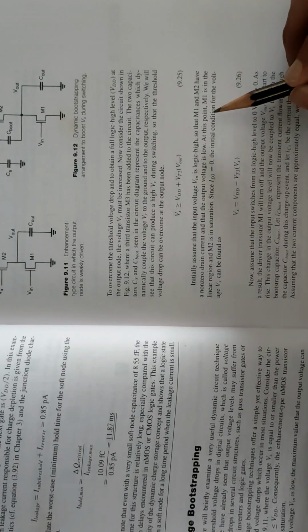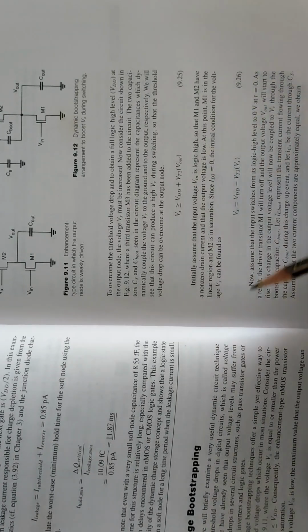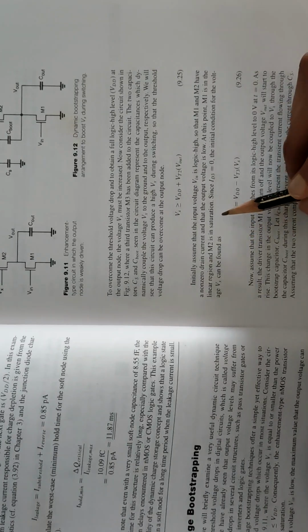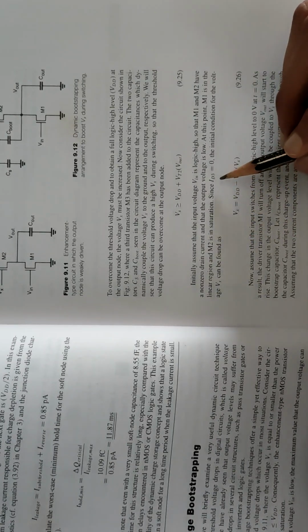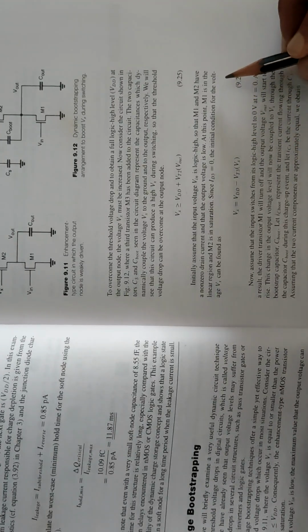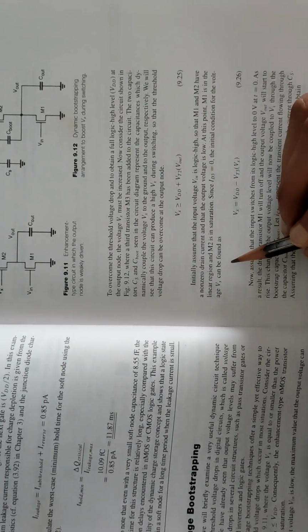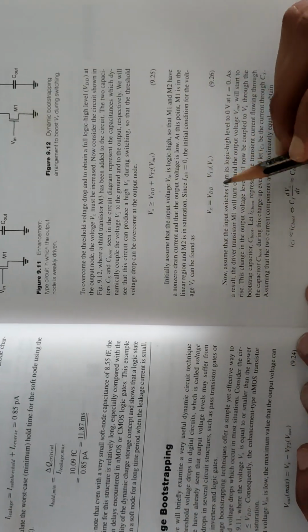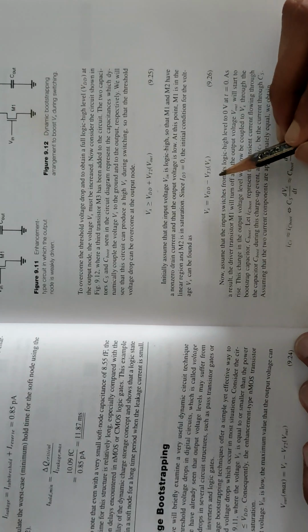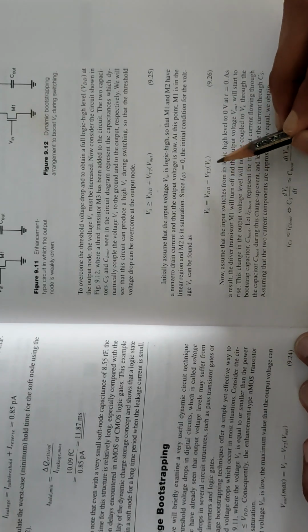At this point, M1 is in the linear region and M2 is in saturation, since ID3 equal to 0. The initial condition for the voltage Vx can be found as Vx equal to VDD minus VT3(Vs).